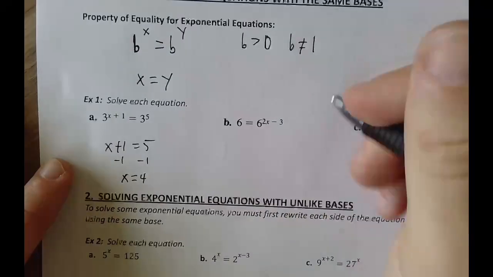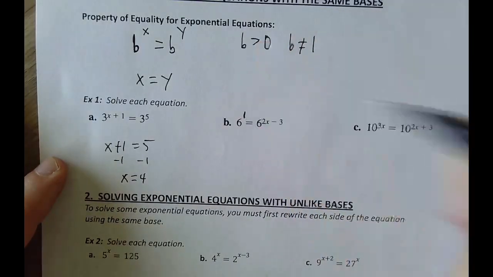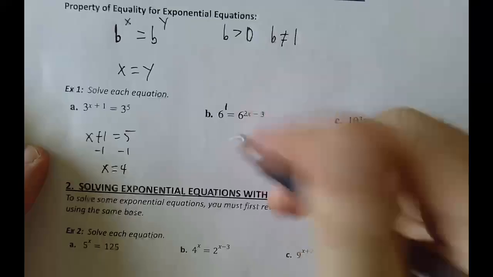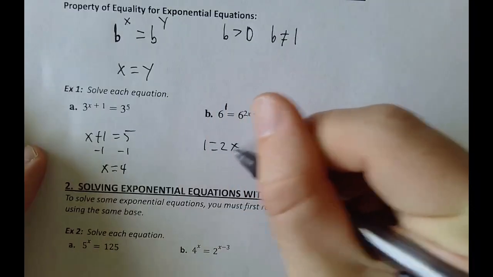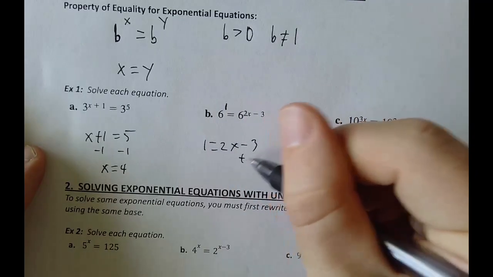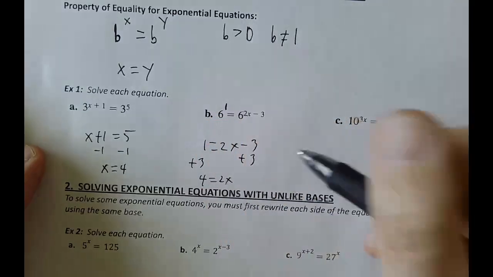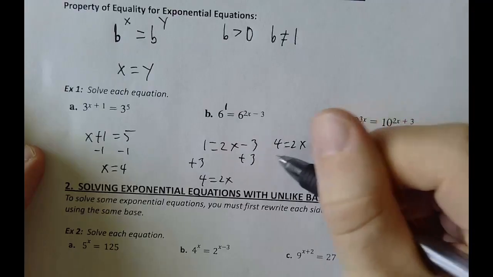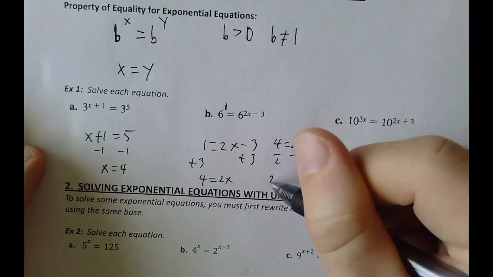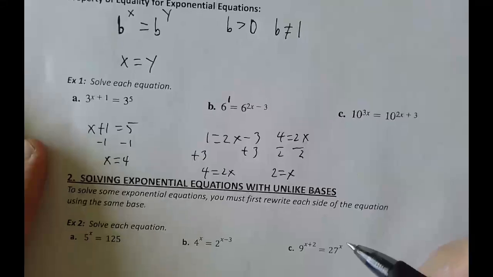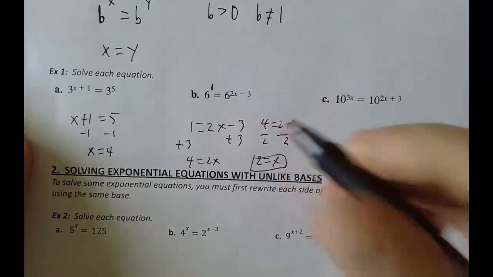Here, remember that 6 is really to the power of 1. So 1 equals 2x minus 3. We would add 3 to both sides. We get 4 equals 2x. We would then divide both sides by 2, so 2 would equal x.